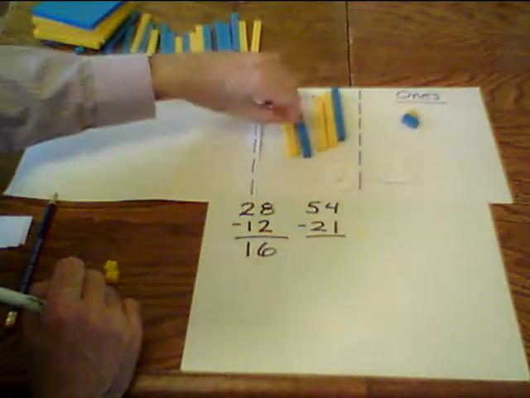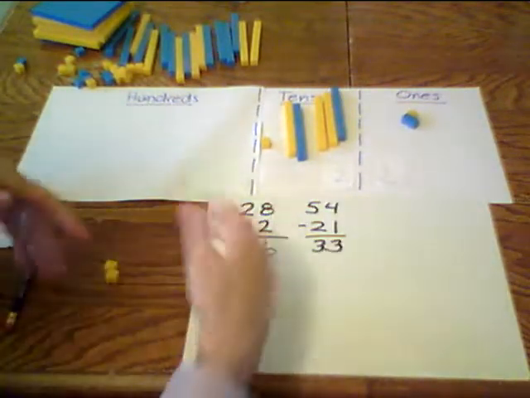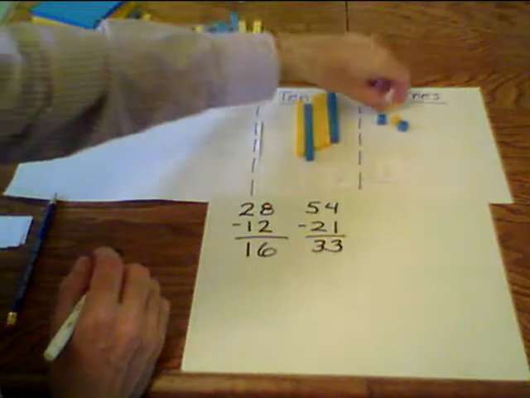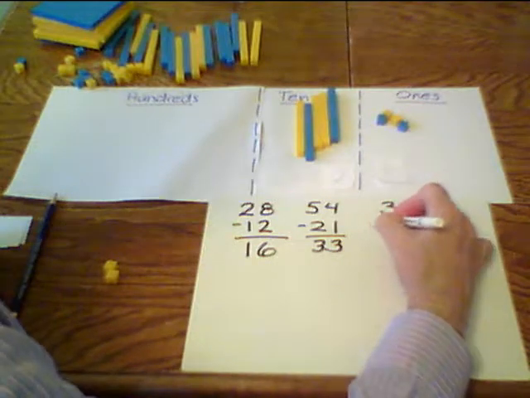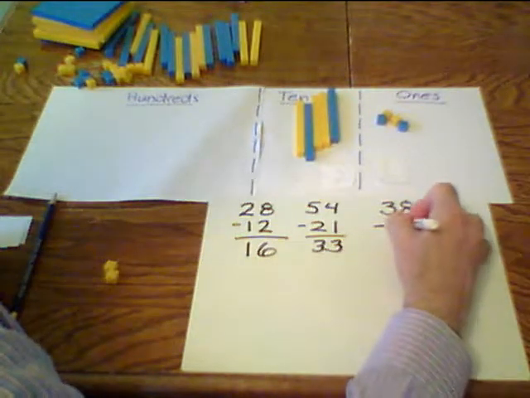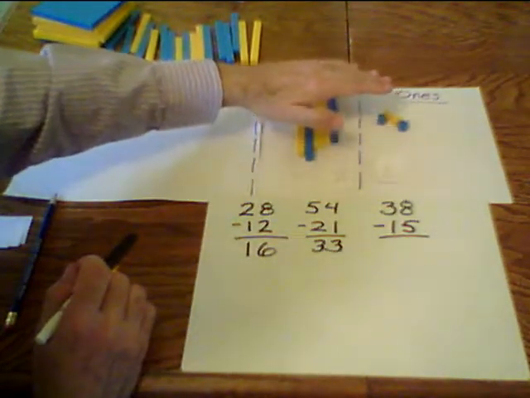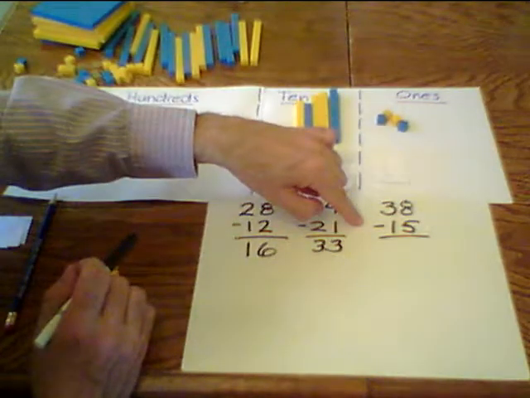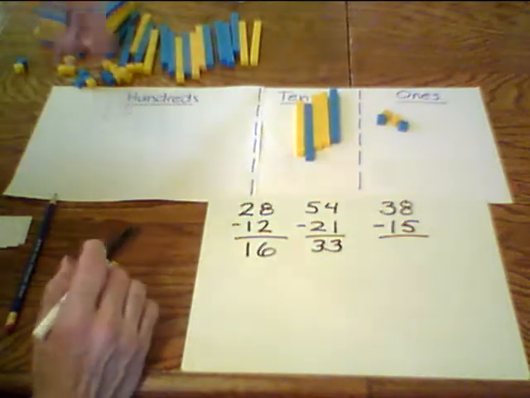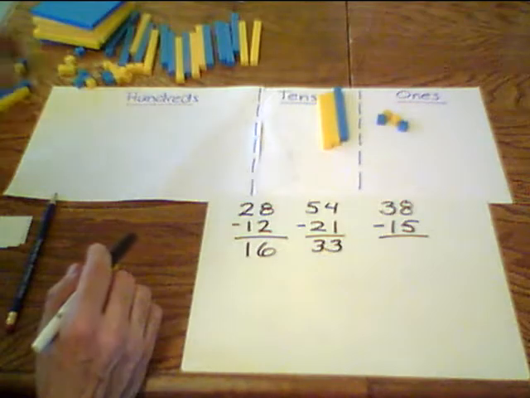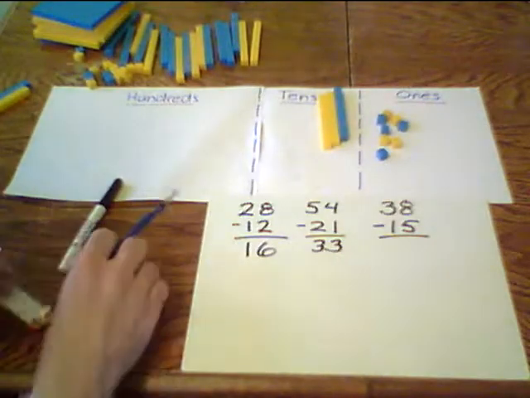They take away the 1 and they take away the 2, and then we write the answer on the board. We do a few of them. And then at some point, I'm going to want to begin to show how what they're doing here can be represented here. So after they've done this, again, a couple times, just so that they get used to it, I'd ask them, okay, 38, and we want to take away 15. So right now they're very good at this.